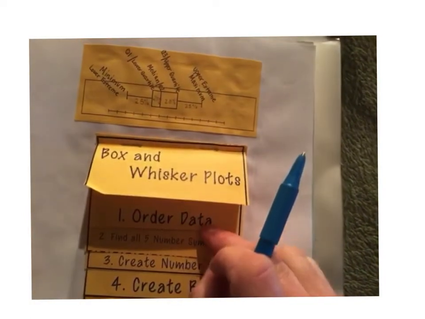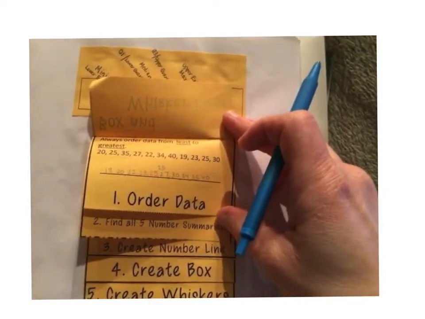So when I make a box plot, all I'm doing is I'm going to put my numbers in order from least to greatest.